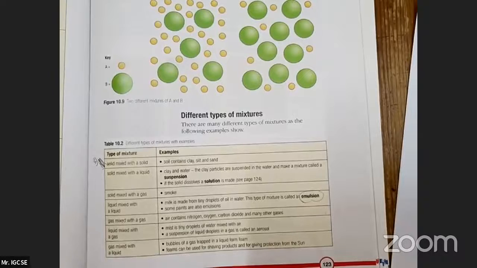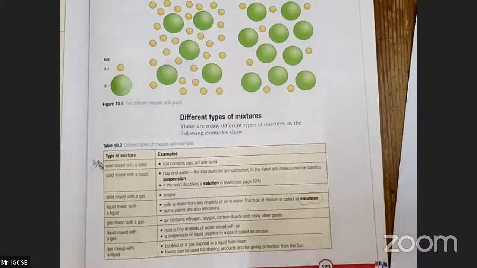Gas mixed with a liquid. A bubble of gas trapped in the liquid forms the white foam of a cappuccino. Foam can be used for shaving products and to give protection from the sun.